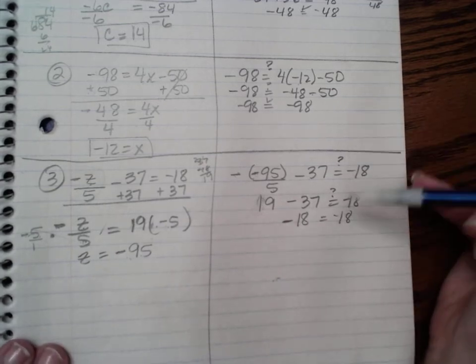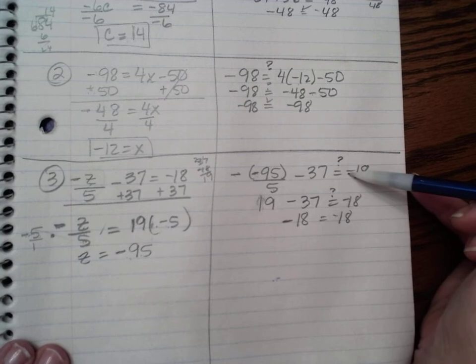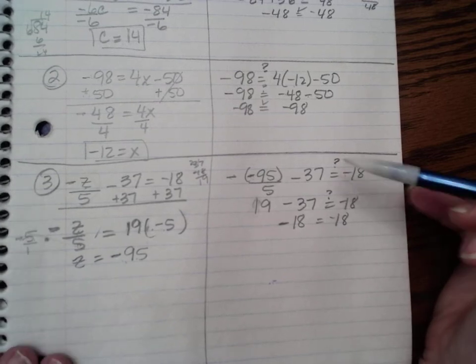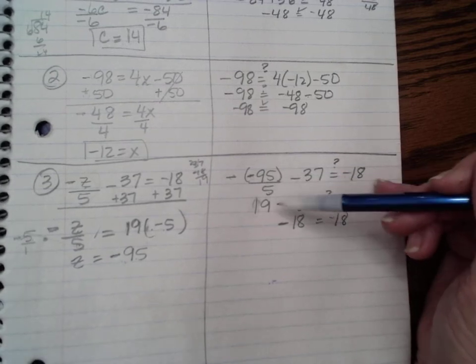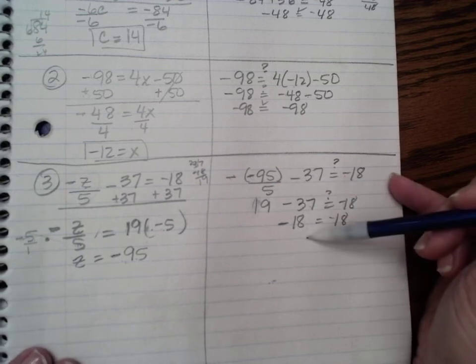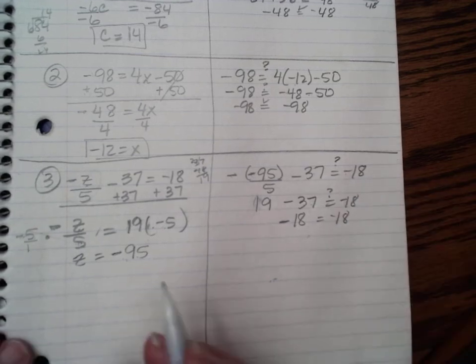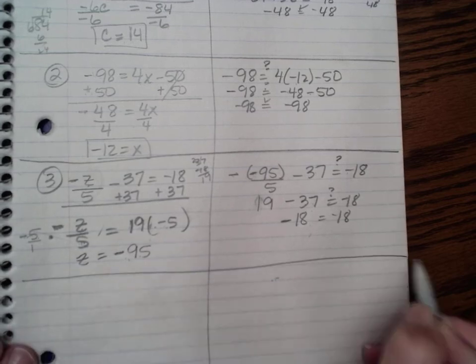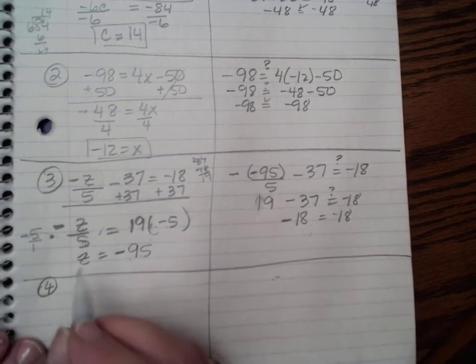Okay, so what we want to see when you're checking is that you're substituting in. This is why we did the evaluating expressions, you guys. You're substituting in the value and then working it. So your checking should be at least three lines long. Okay, so let's do one more. If I said that was the last one, I lied. I apologize. This will be your last one for these notes.